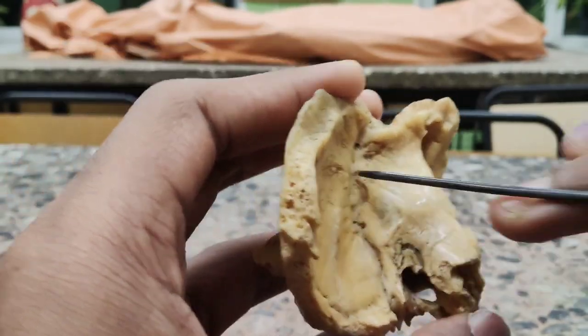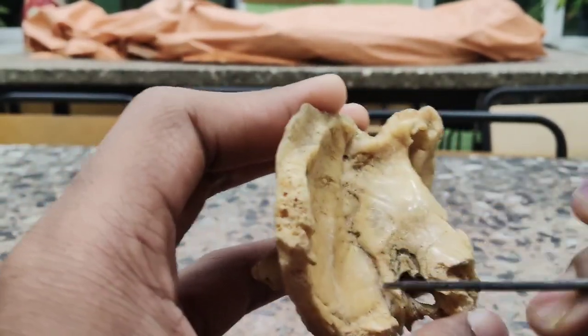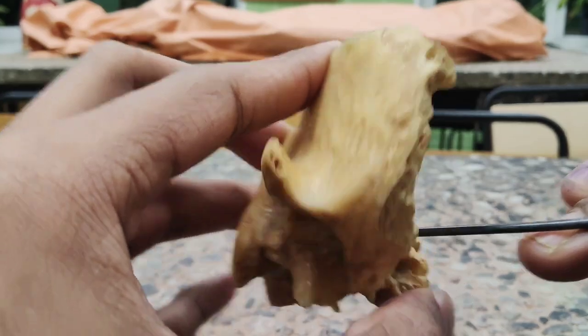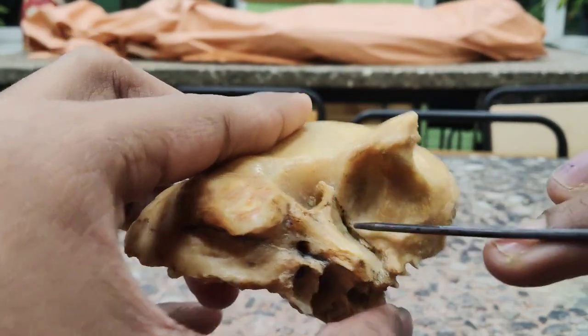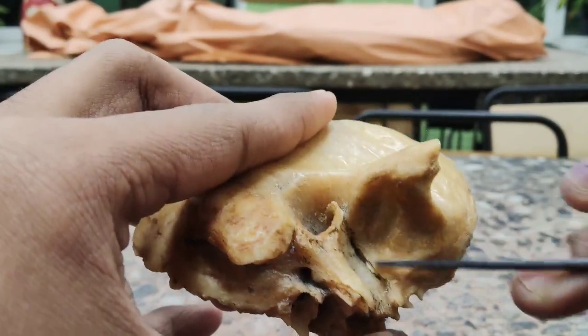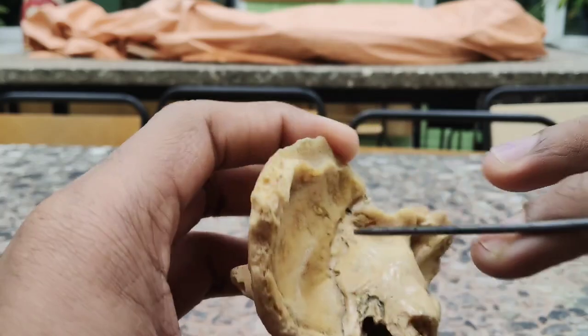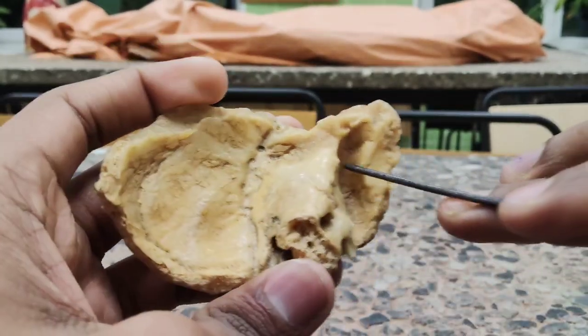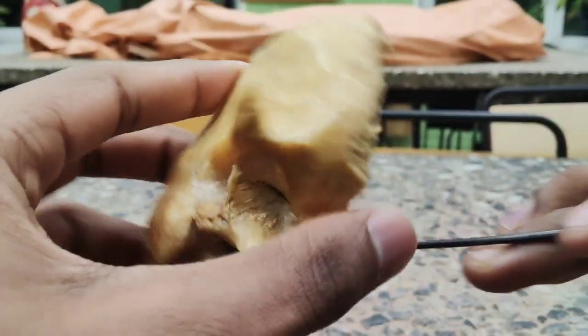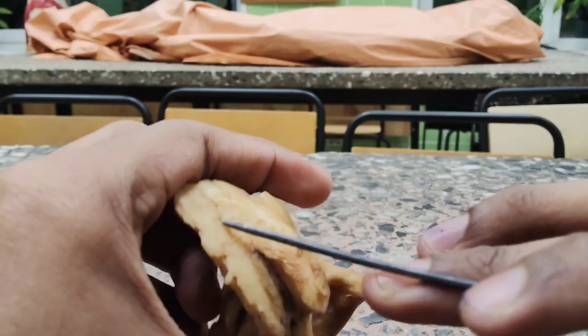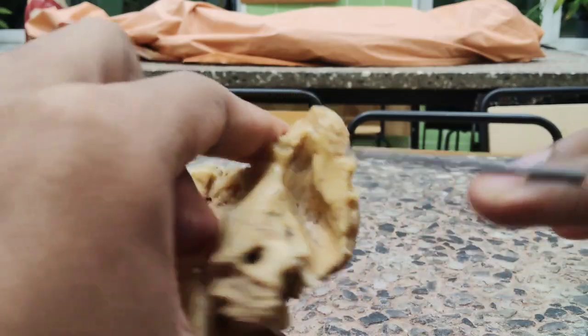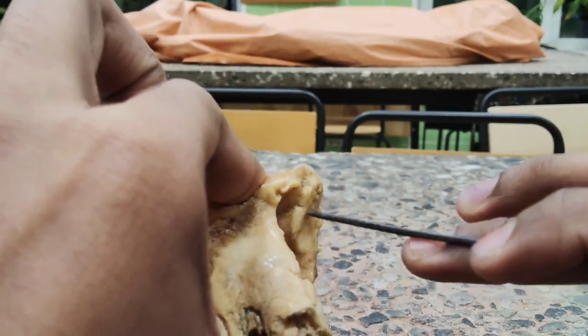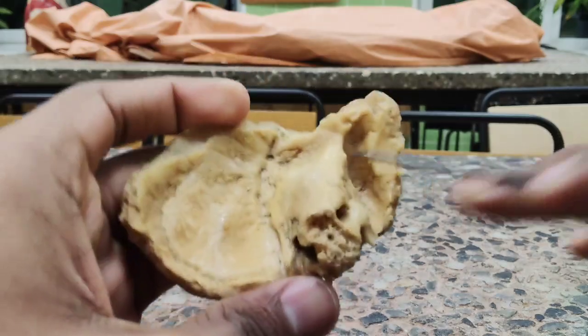Okay, then this is the fissura petrosquamosa, which we named behind here, which comes behind also, and also sulcus sigmoidea, and also we named foramen mastoideum here, which comes also on the behind side, that is foramen mastoideum. That's it. Thank you.